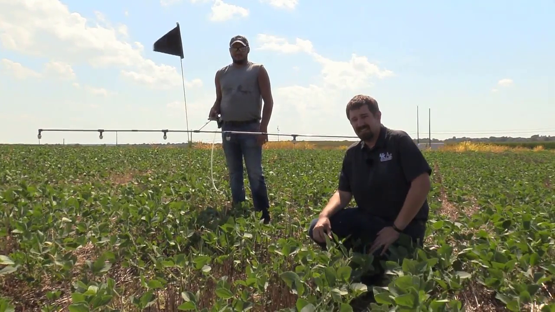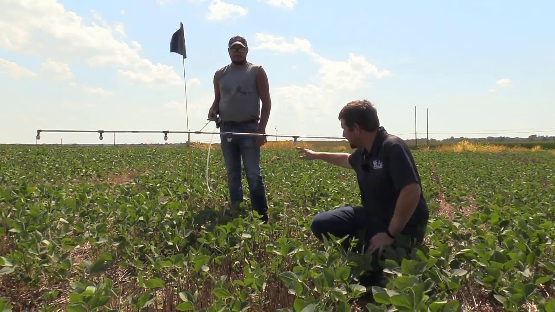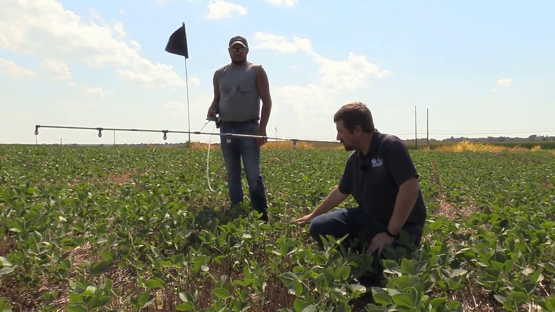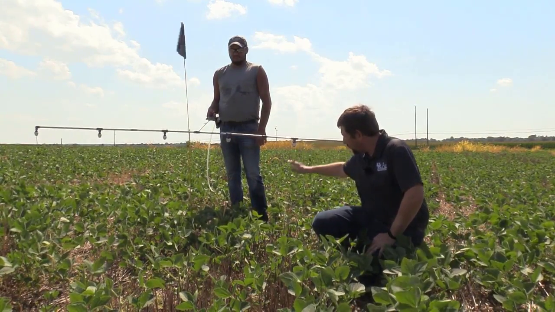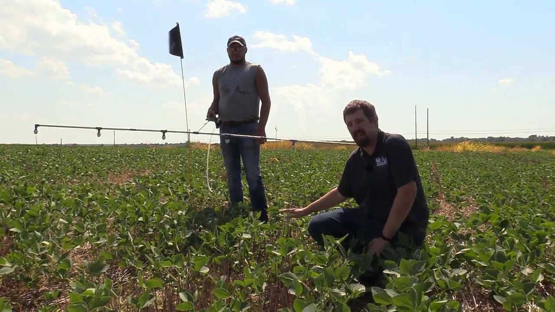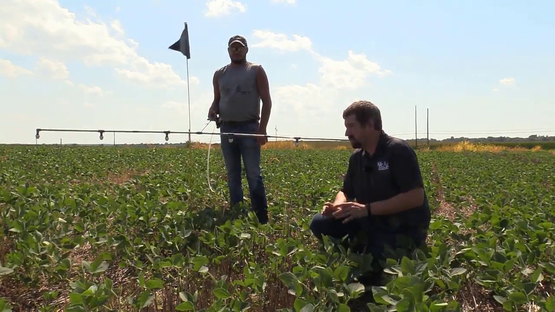All right, so this is our first boom height, and it's going to be 18 to 24 inches. It's actually 24 inches, and because we're really looking at drift onto these soybeans, it's 24 inches above the height of the soybean. So 18 to 24 inches should be the ideal height for our boom when we're making herbicide applications. That height does 2 things for us.